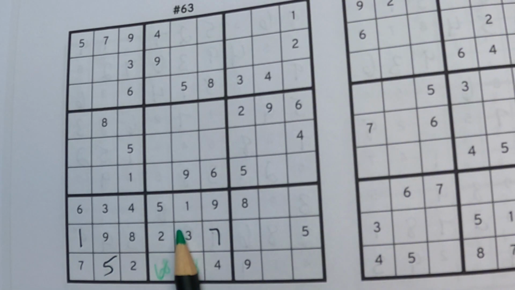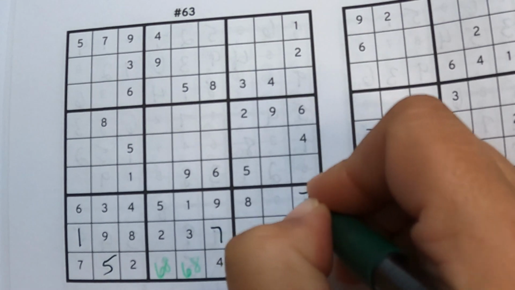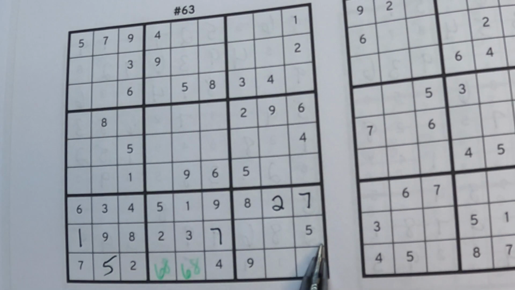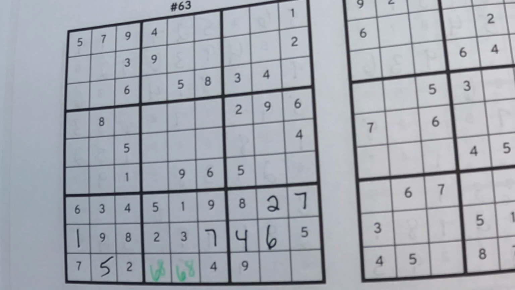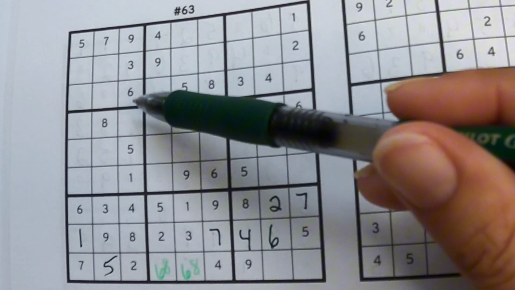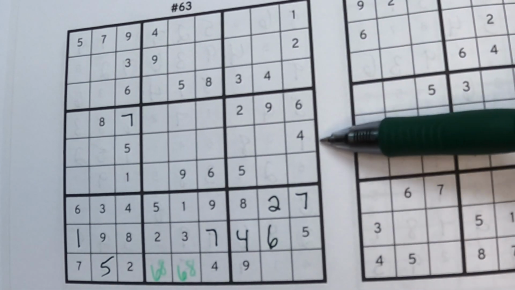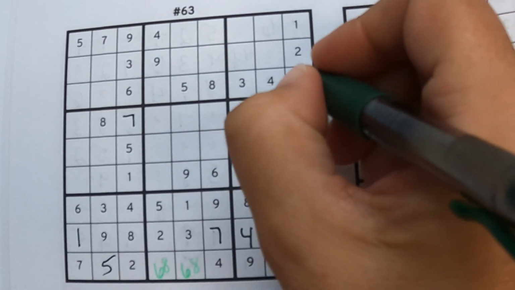For this row, we're missing 2 and 7. We've got a 2 here, so 7, 2. For this row, we're missing 4 and 6. We've got a 4 here, so 6, 4. For this column, we've got 1, 2, 3, 4, 5, 6. We're missing a 7. For this column, we're missing 3, 8, and 9. We've got 3 and 8 here, so this is our 9.